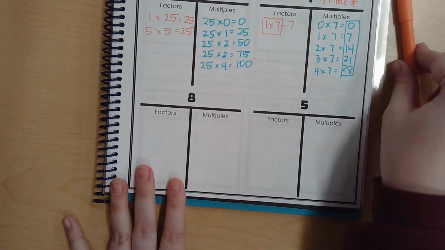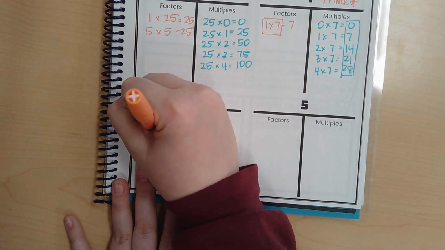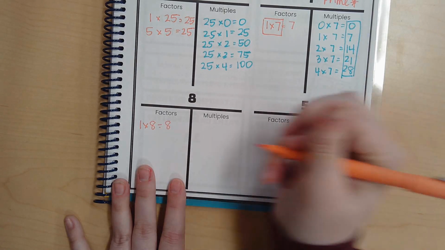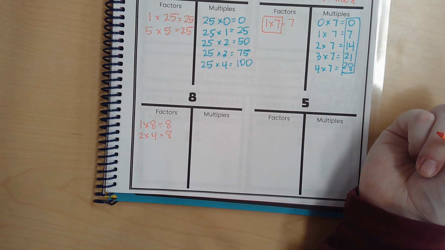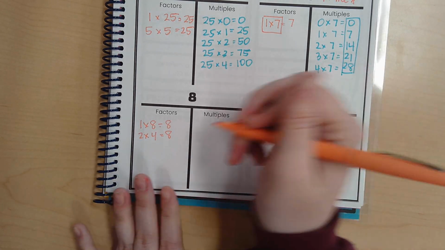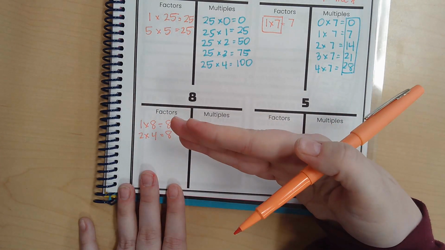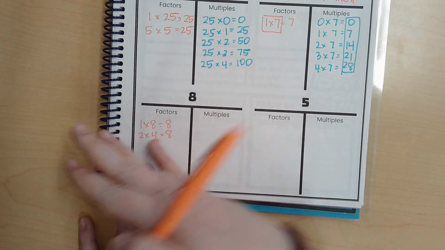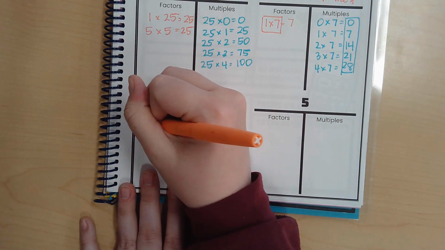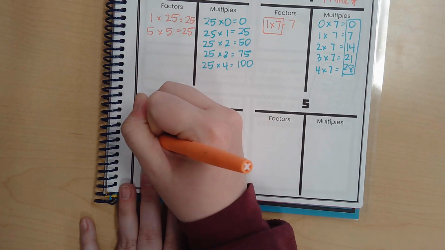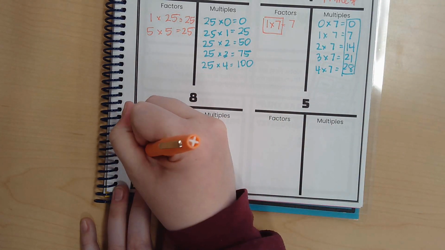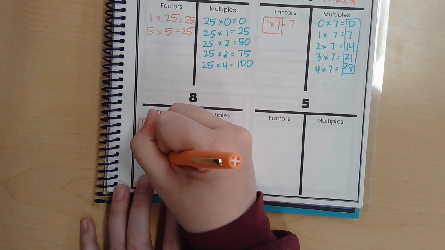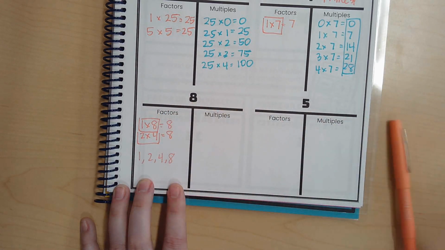All right, 8. Our factors of 8, we can do 1 times 8 and make 8. We can do 2 times 4. Can we do anything with 3? Nope. And then we end up with 4 times 2. So remember, when we start repeating numbers, then we stop. So here are our factors. And we can list them like that. Or remember, we can do it like how we did it on our page. So we go 1, 2, 4, 8.